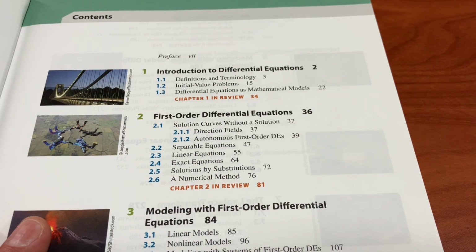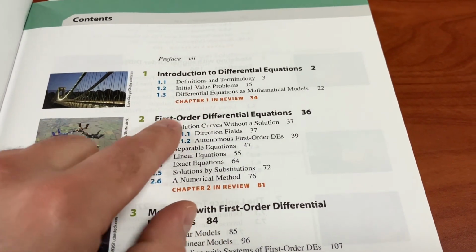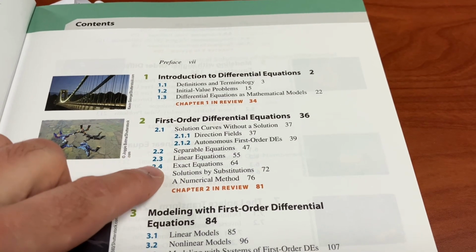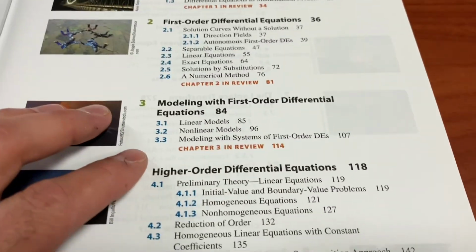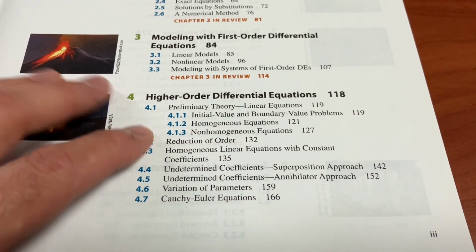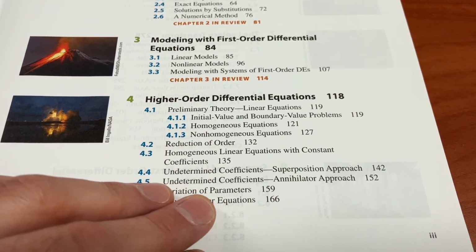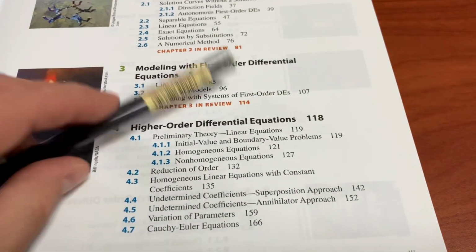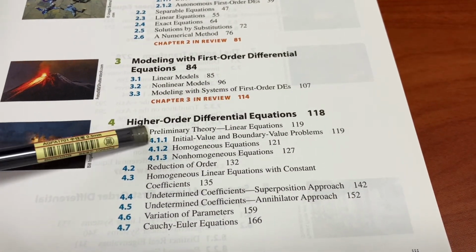So we have here chapter 1, Introduction to Differential Equations. First order differential equations down there. A little about modeling. I don't do modeling actually. Number 4, so I skip number 3 and I go straight to number 4, higher order differential equations. Plenty of interesting stuff down here.